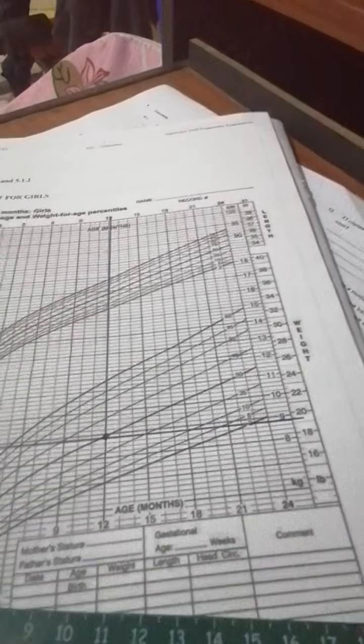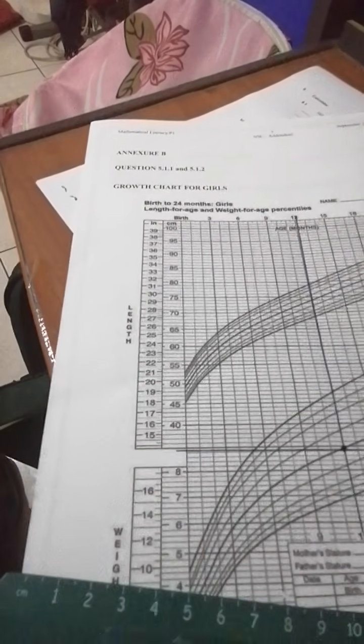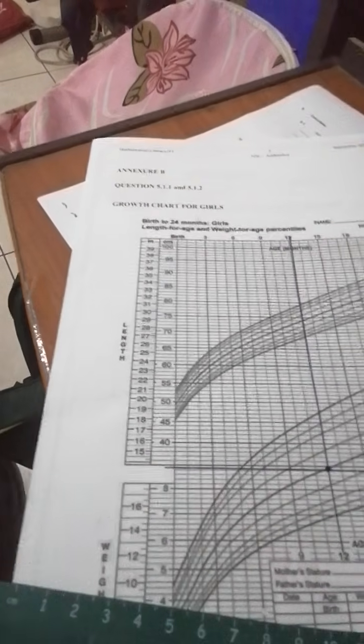So every time you have a question, all you have to do is have two aspects. If they give you the percentile, or if they give you the age and the weight, then they will ask about the percentile.